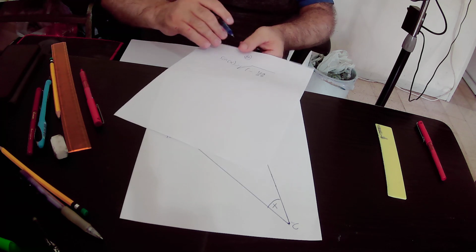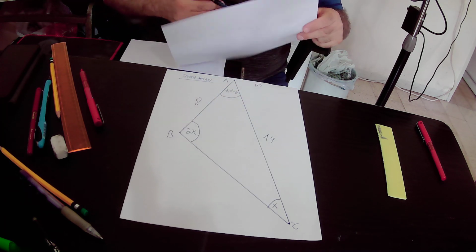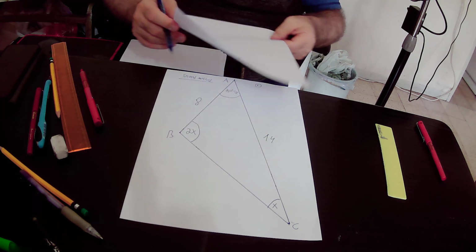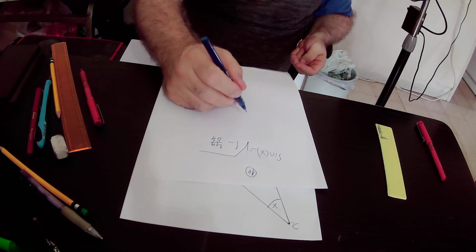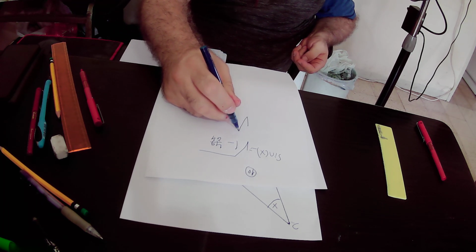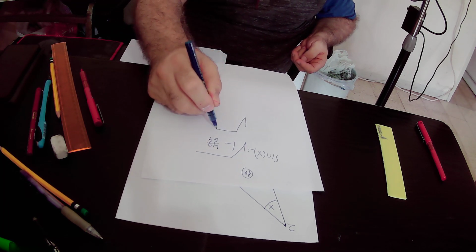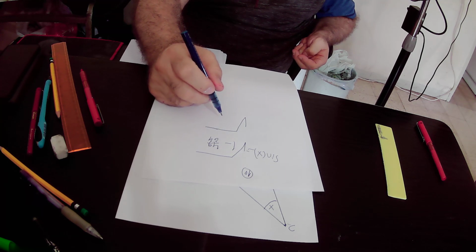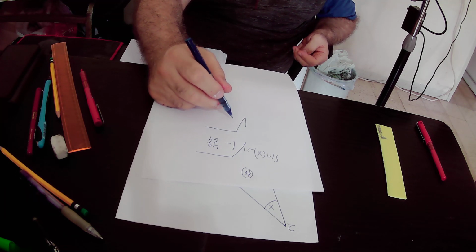Okay, actually we took 64 as a common factor of this expression. So instead of 1, I write that 1 equals 64 over 64.